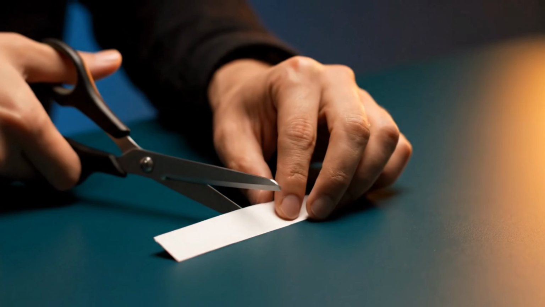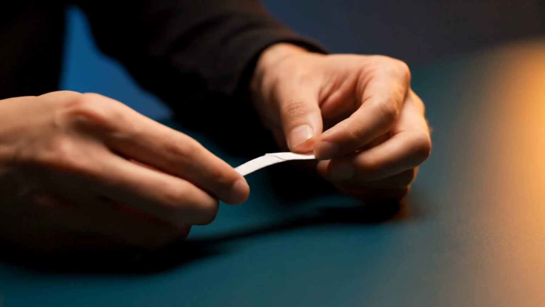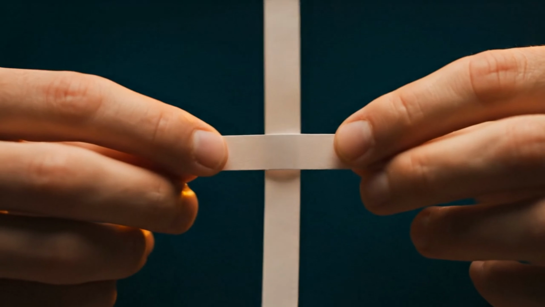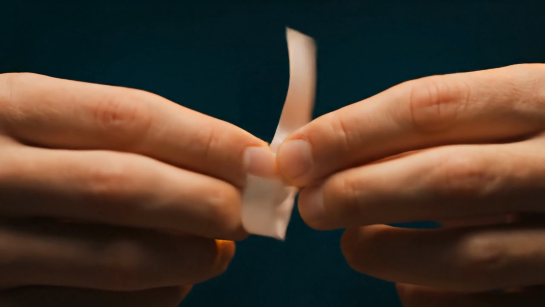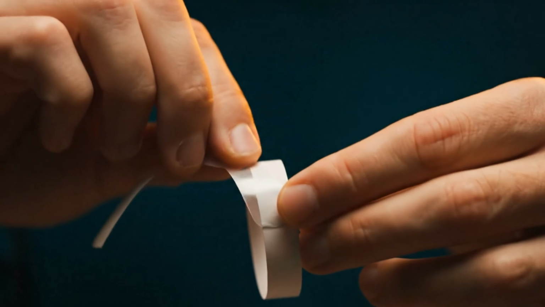To understand it, let's start small, with something you've probably seen before. The Möbius strip, that magical one-sided loop of paper. Take a strip of paper, twist it once, tape the ends together, and boom, you have made a surface with only one side. If you draw a line along it, you'll eventually come back to where you started, without ever crossing an edge.